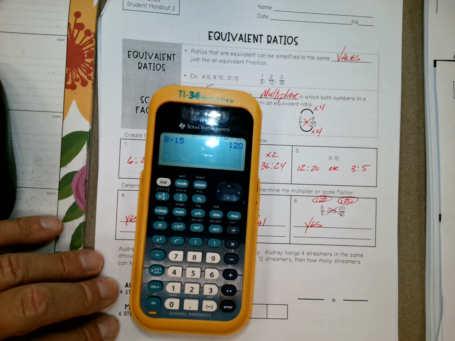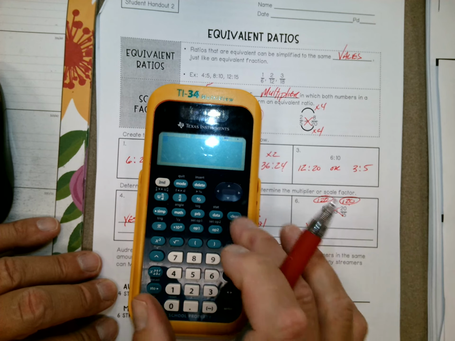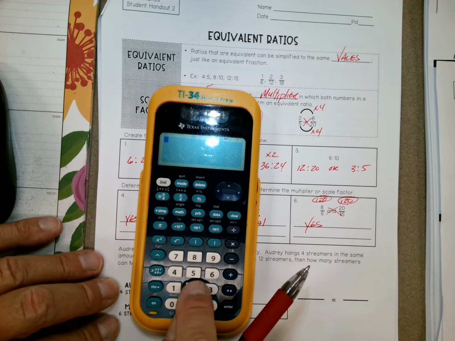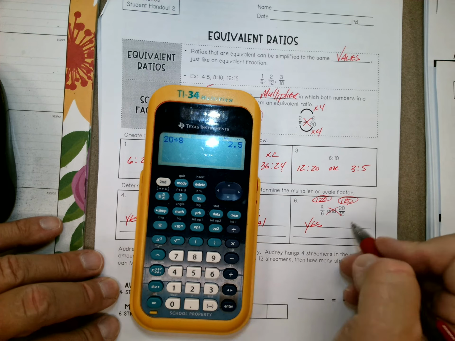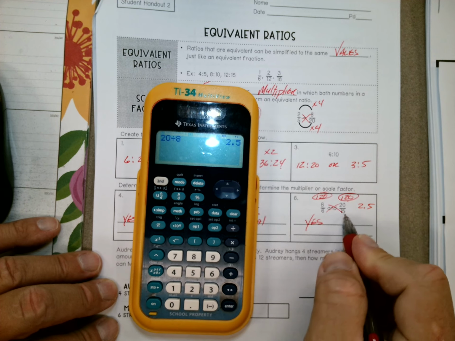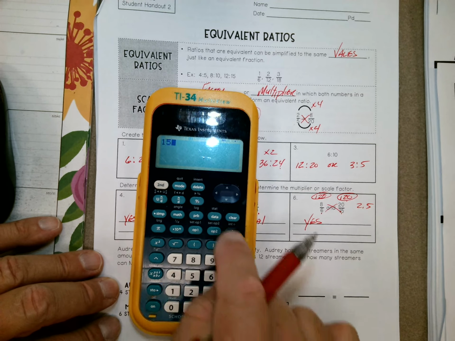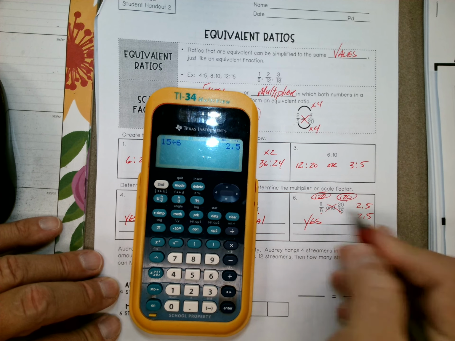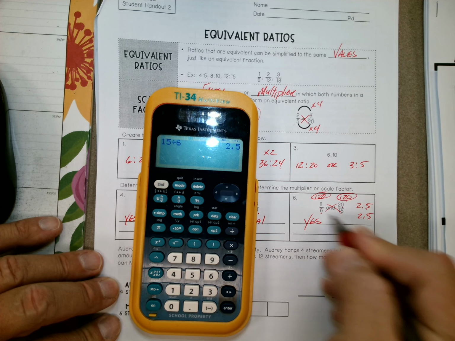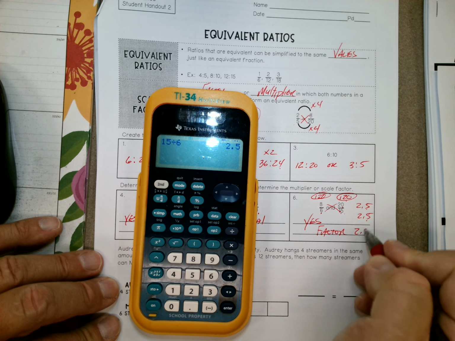But they want the factor. So that's one way to check that they're equal, but how did we scale it up? Let's take 20 and divide it by 8. We get 2.5. If I take 15 and divide it by 6, I end up with 2.5 as well. So if I take this times 2.5, I get that. The factor is 2.5.